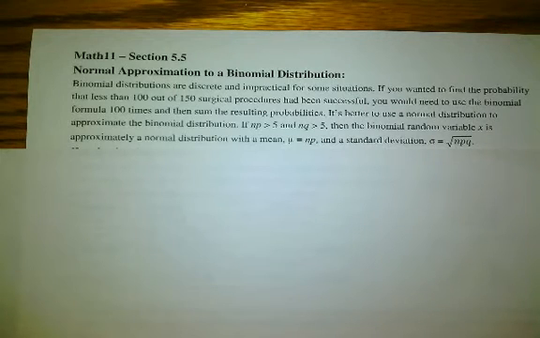In this last section of Chapter 5, we're going to look at normal approximations to a binomial distribution. Normally, a normal distribution is continuous, but binomials are discrete, and they can be impractical for some uses. For example, suppose you wanted to find the probability that less than 100 out of 150 surgical procedures had been successful. If you're doing binomial, you would have to do the binomial formula 100 times and add all those resulting probabilities. That would take a while and not be very practical.